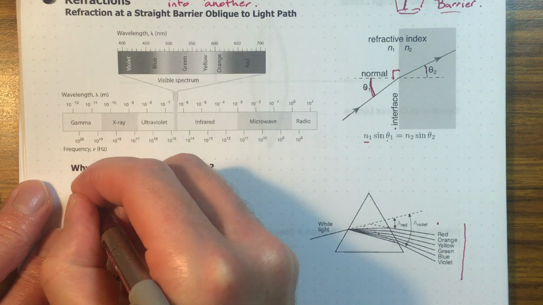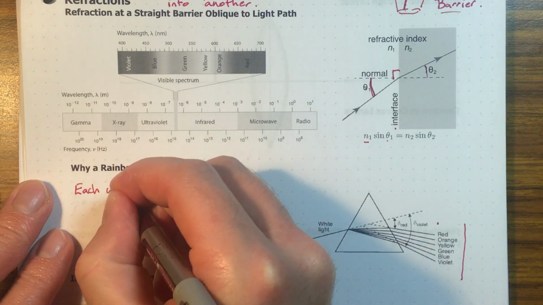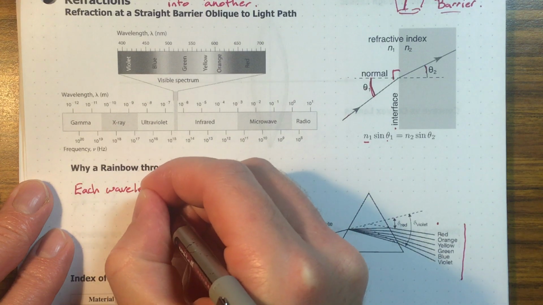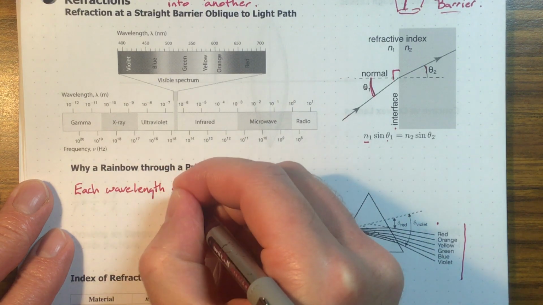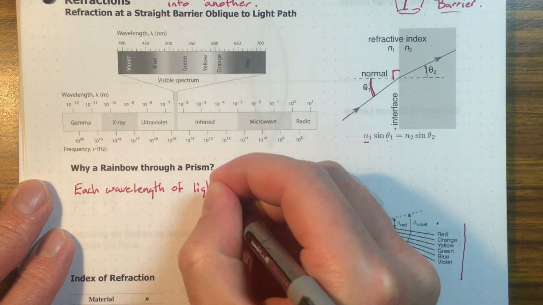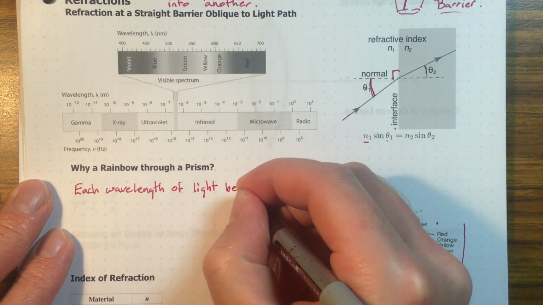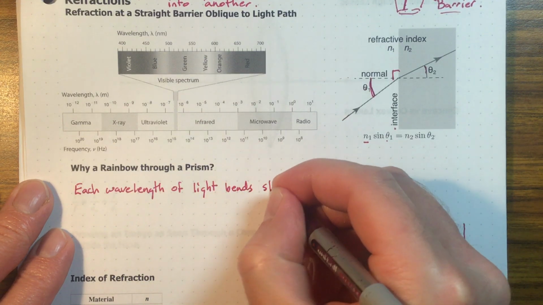So we're going to write this down. Each wavelength bends slightly differently.